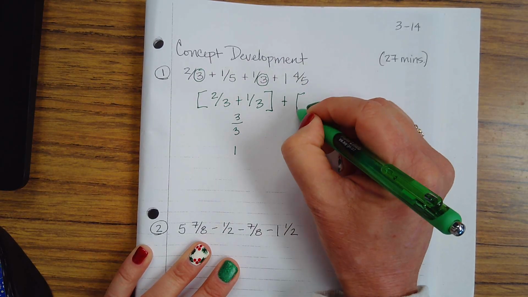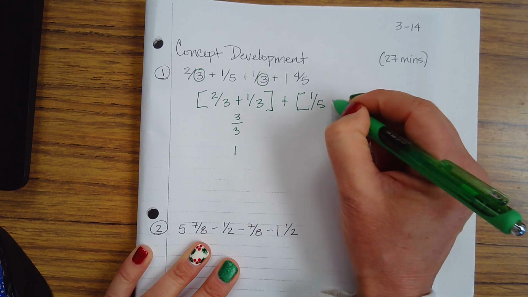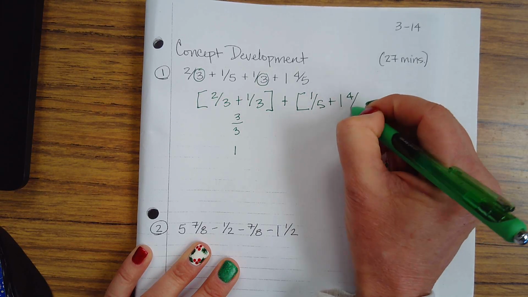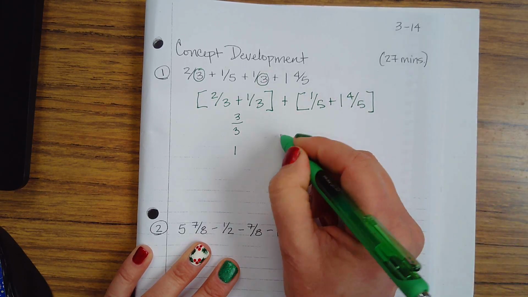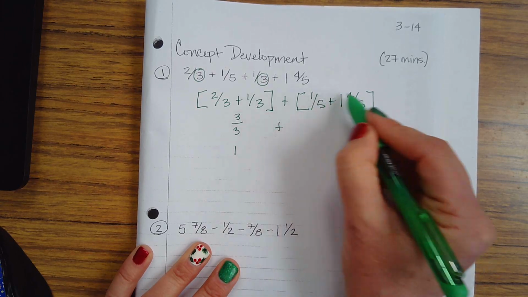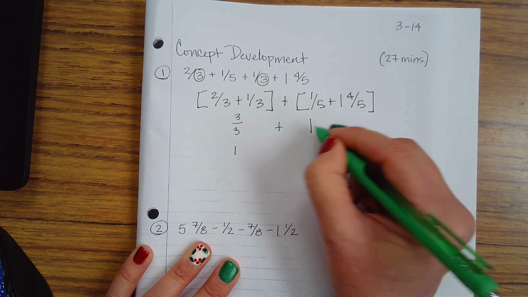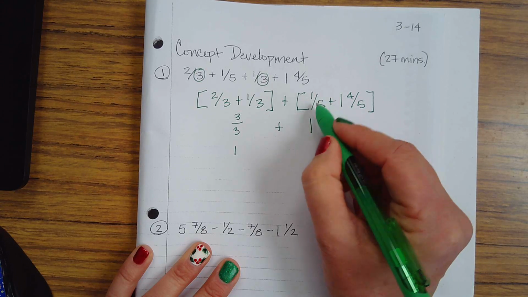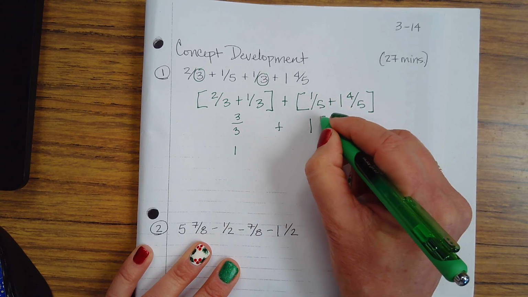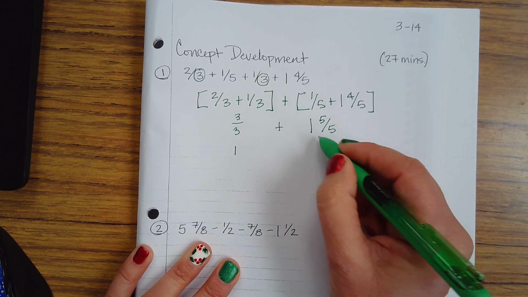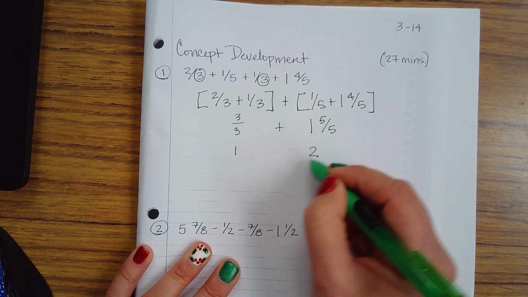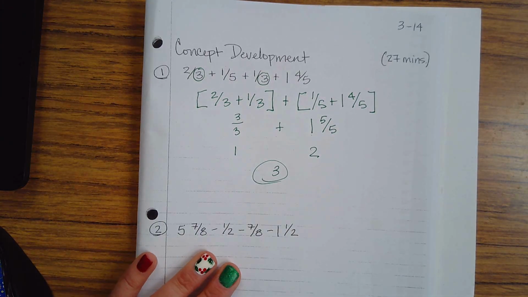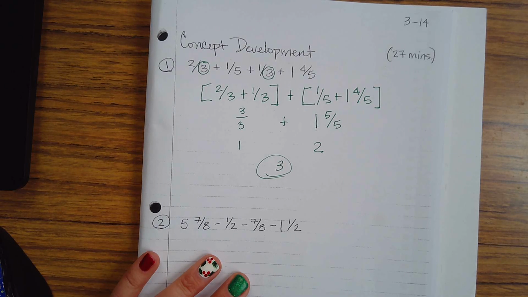Then I also notice 1/5 plus 1 4/5. And I go, oh, well, I notice that I have 1. I pull out the 1 whole and I have 1/5 plus 4/5. That's 5/5. So 1 5/5 is 2. So my answer is 3. And I didn't really have to solve anything.